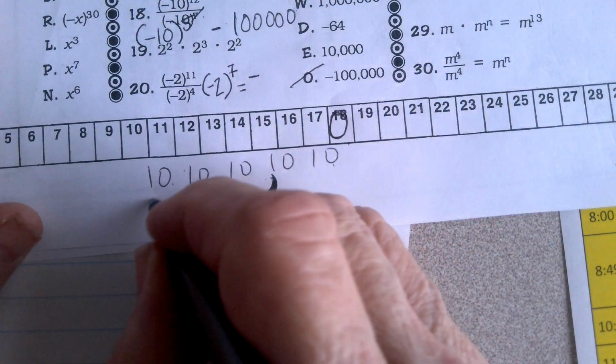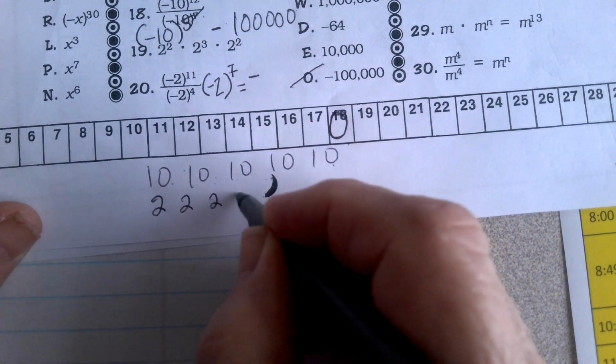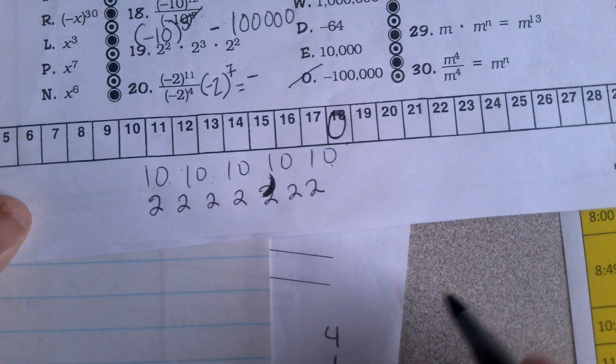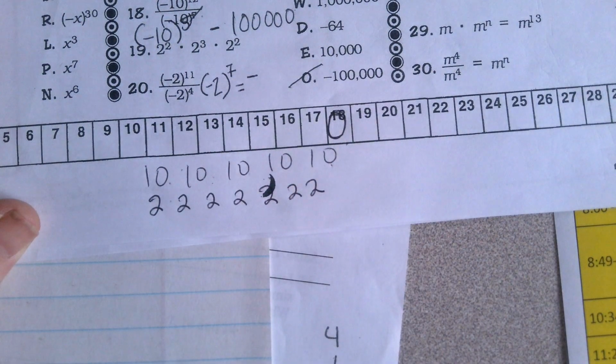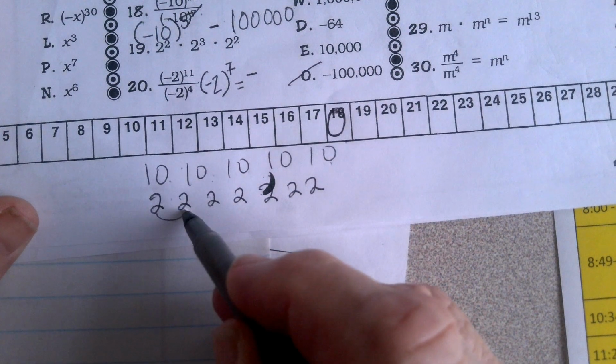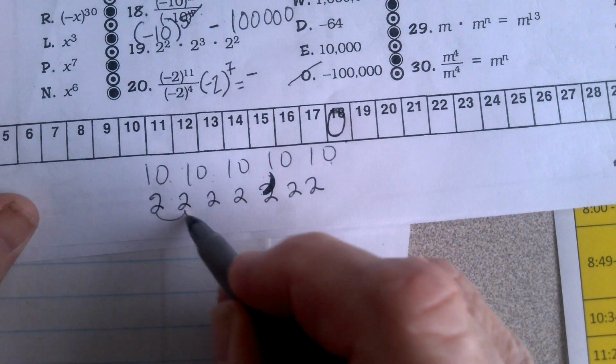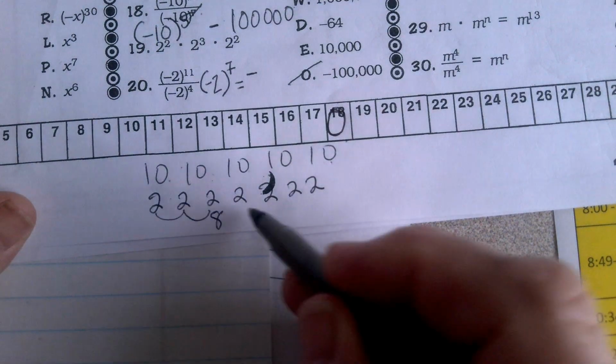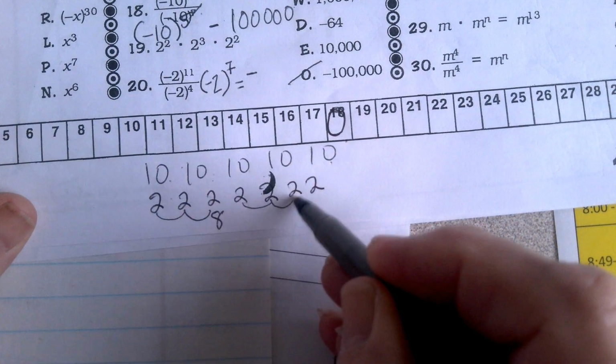Now this one I might want to take down here and write out. 1, 2, 3, 4, 5, 6, 7. Okay. So I'm going to do this in groups of 3. 2 times 2 is 4. Times 2 is what? 8. Then I'm going to do another group of 3. 2 times 2 is 4. Times 2 is 8.